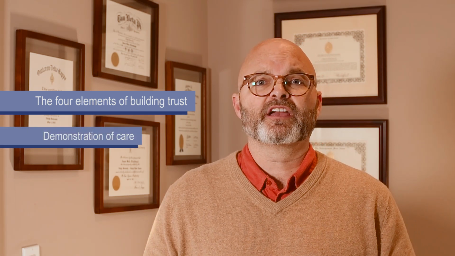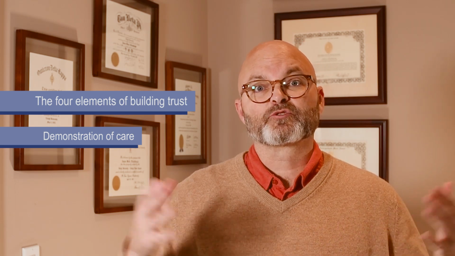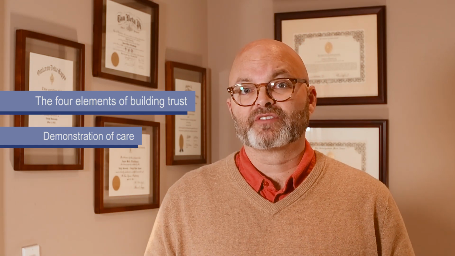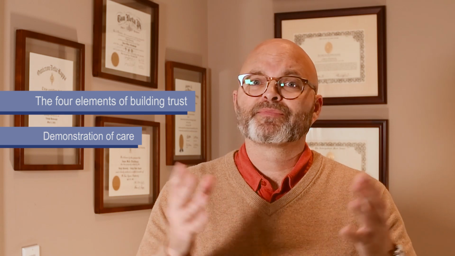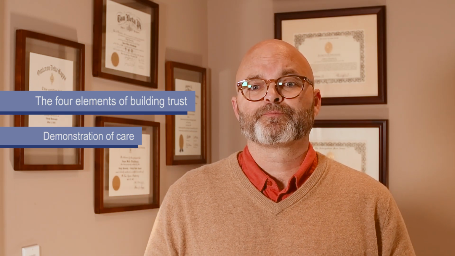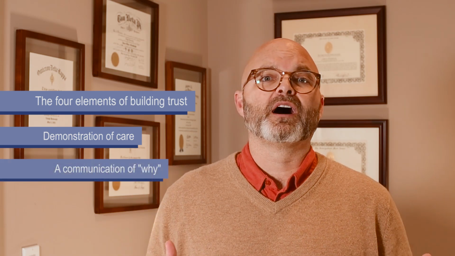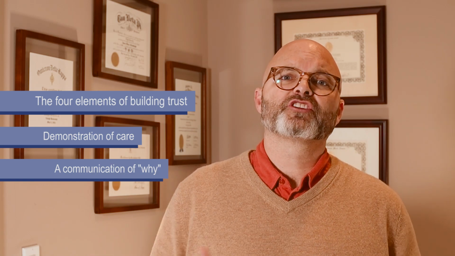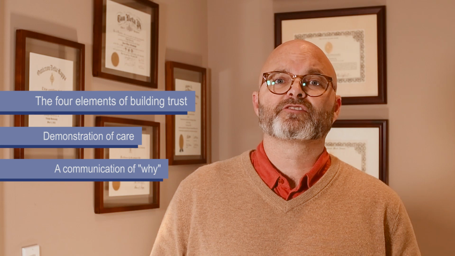So there's 4 elements in terms of building trust, and we won't go into great detail here. But fundamentally, first is the demonstration of care. You have to trust that people care about your outcomes, even if the only reason is that your outcomes produce good outcomes for them. Either way, if they have a demonstration of care about your outcomes, it's easier to provide that trust. There has to be a communication of why, of context, so we understand what's going on in the environment, including the context of why those problems exist.